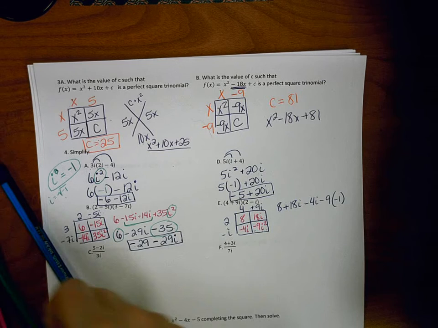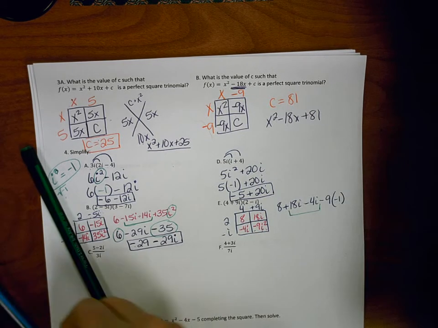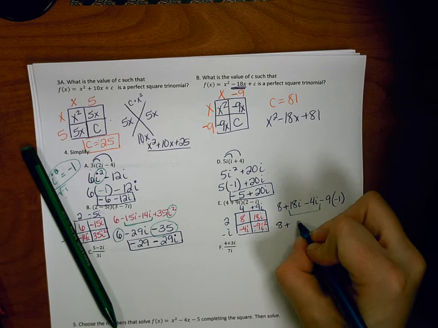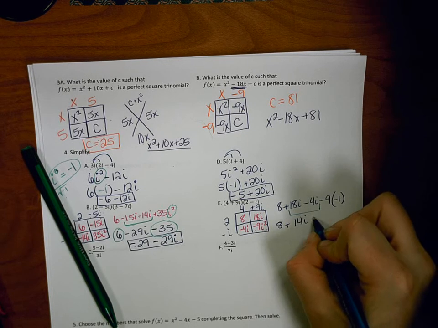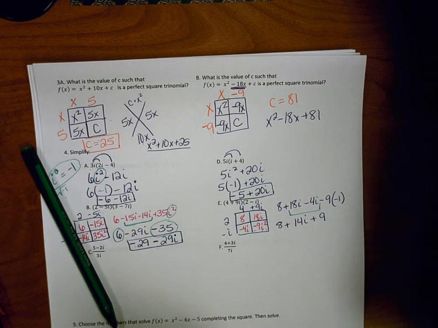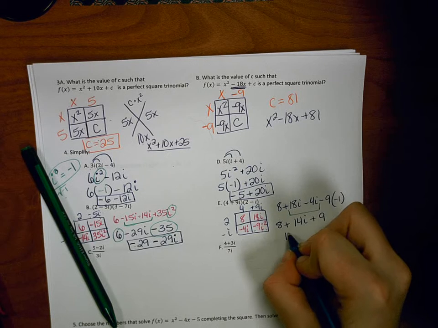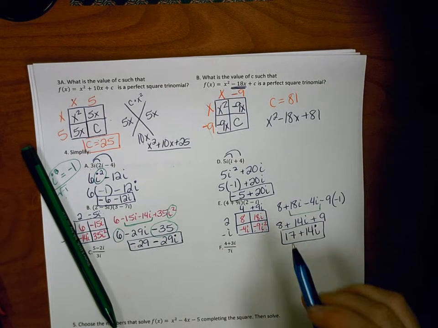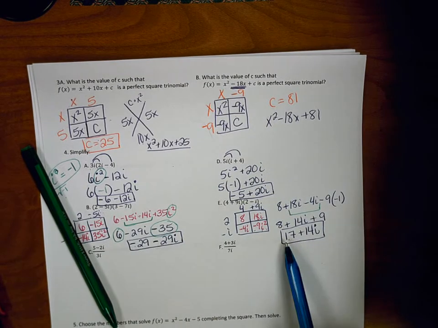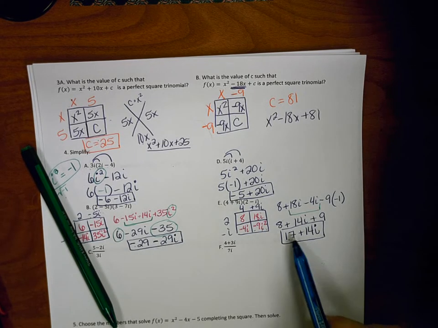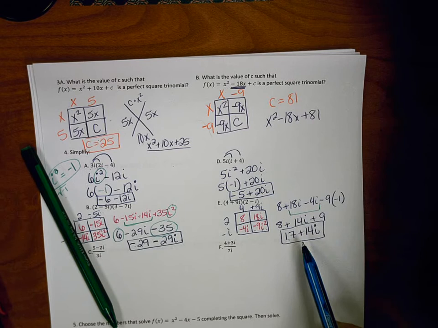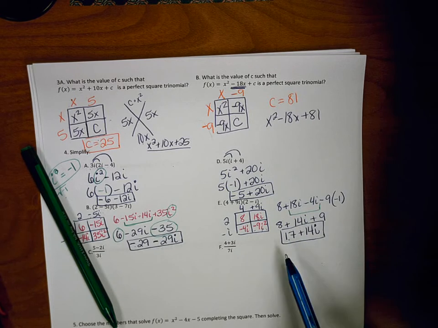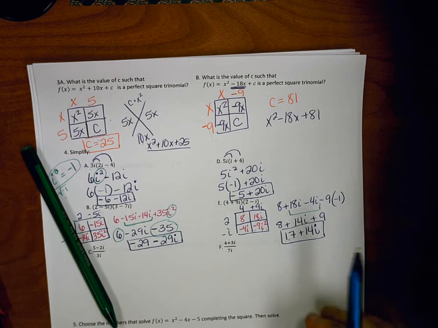I can add these like terms in the center. I get 14i. Negative 9 times negative 1 is positive 9. So I'm going to get 17 plus 14i. And some people may ask, why can't I add 17 and 14 together to give me 31i? Well, those aren't like terms. Just like we wouldn't add 17 plus 14x, they both have to have an i in order to be combined.